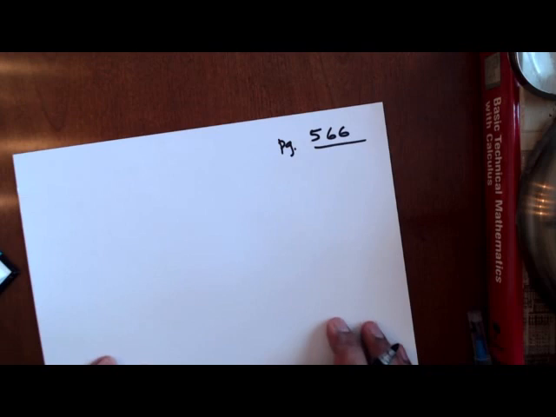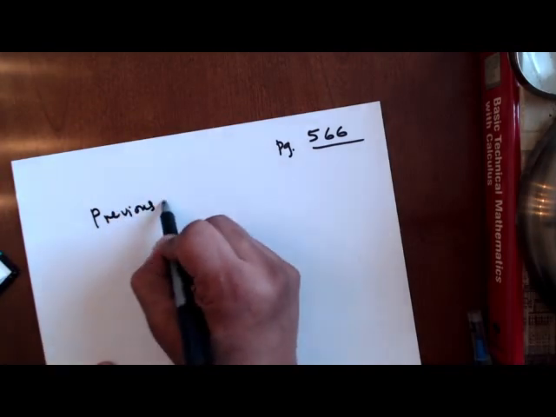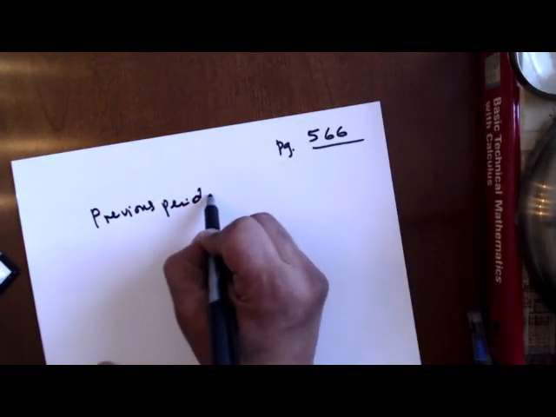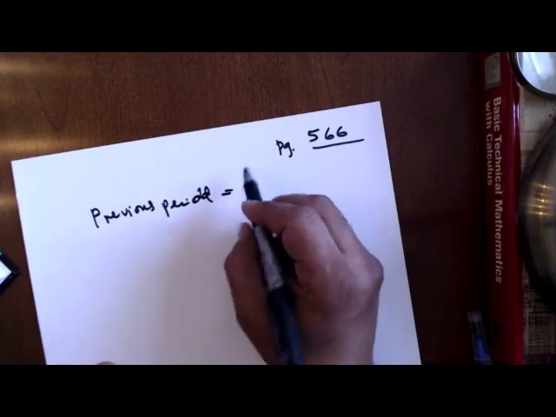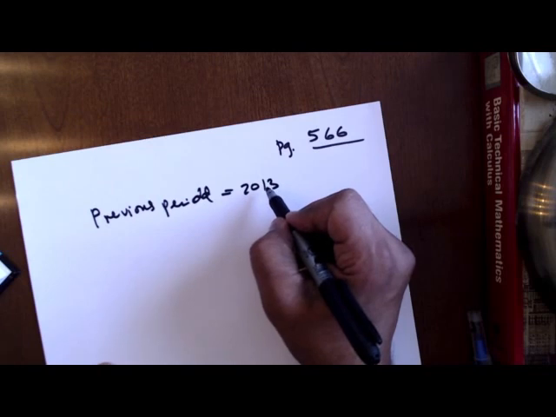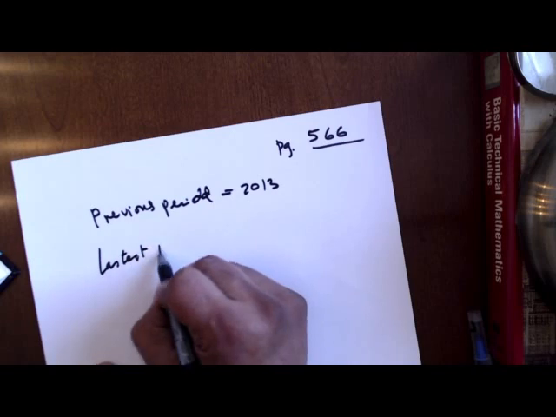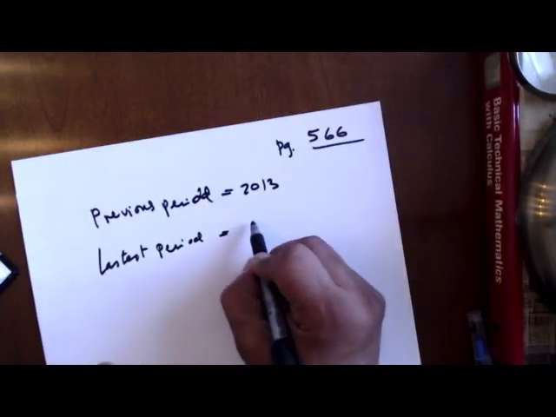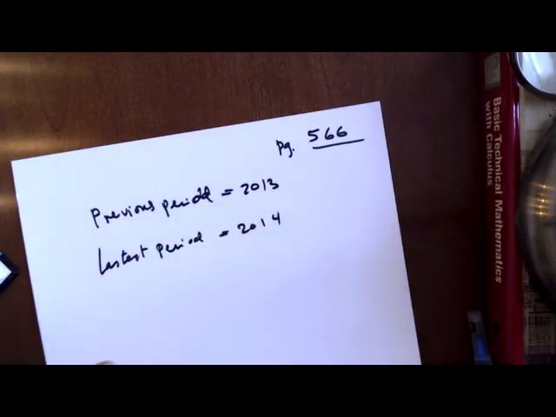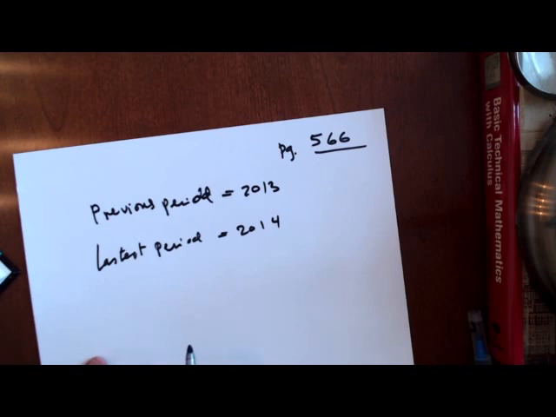So in this example, the previous period is 2013, and the latest period is 2014. They're giving you two dates, the previous and the latest. And they also gave you some numbers.